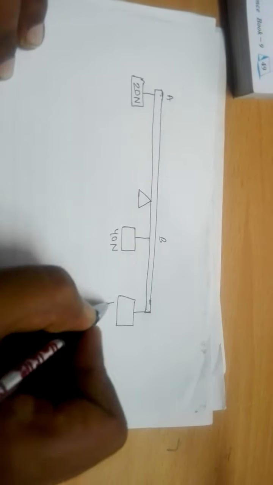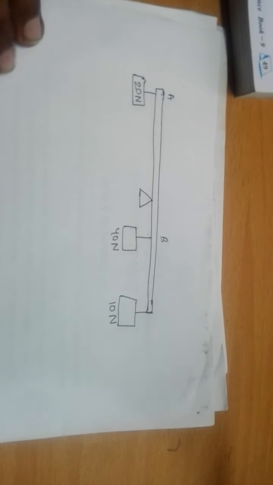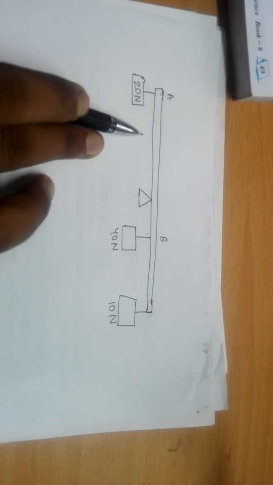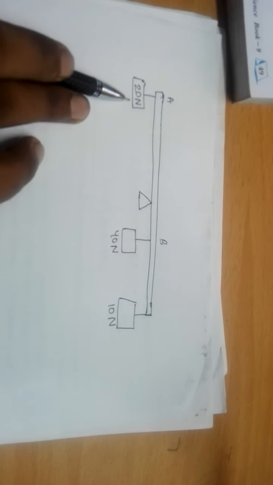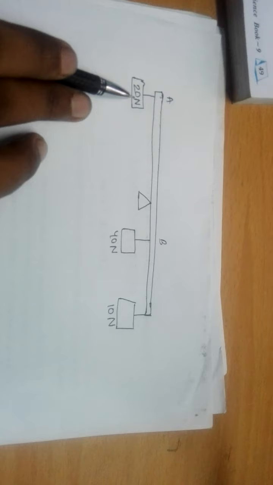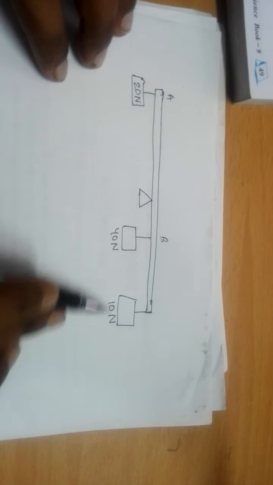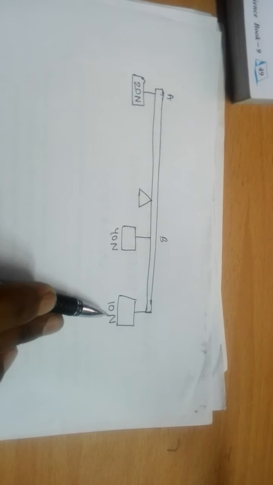And the third load is placed over here, it is 20 Newton of load. So you can see in this lever, on the left side only one load is fixed, that is of 20 Newton, and on the other side of the lever, two loads are fixed, they are 40 Newton and 10 Newton.